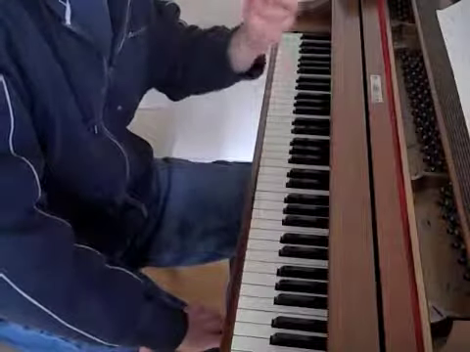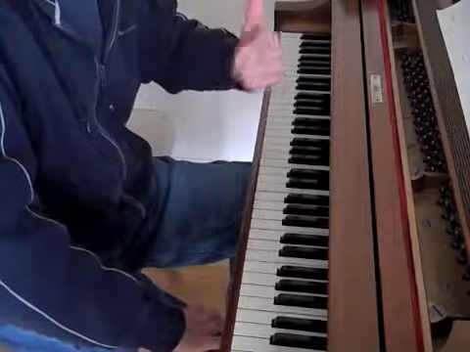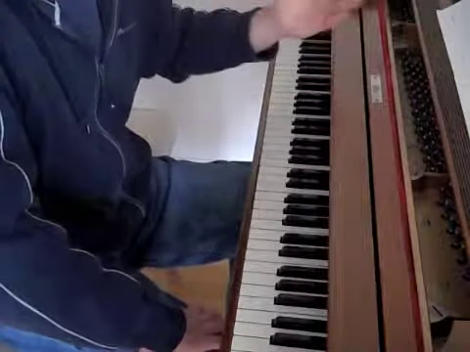It's an interesting way of looking at a piece, and it may help you not only appreciate what you're playing, but have more fun doing it.